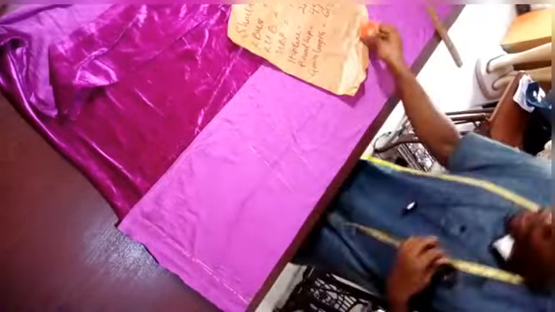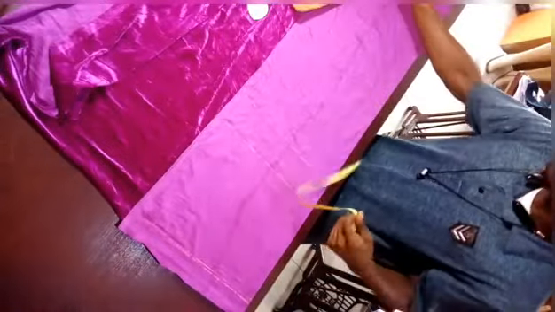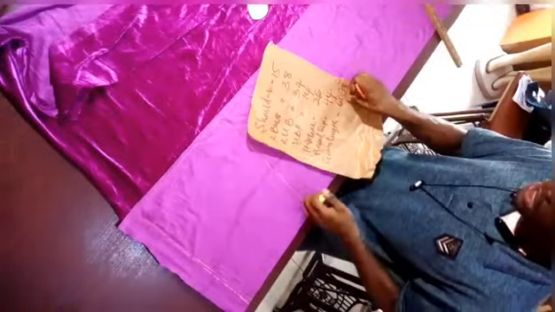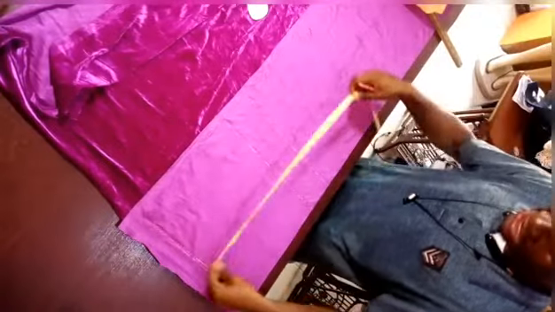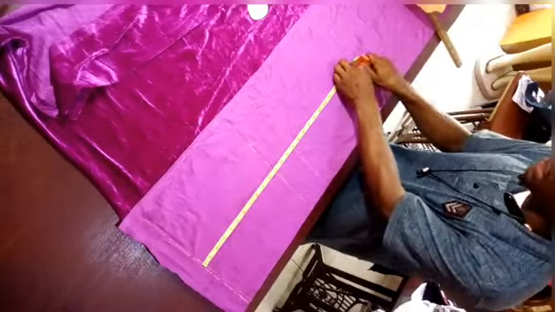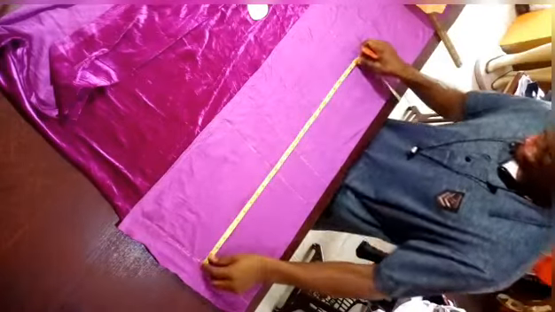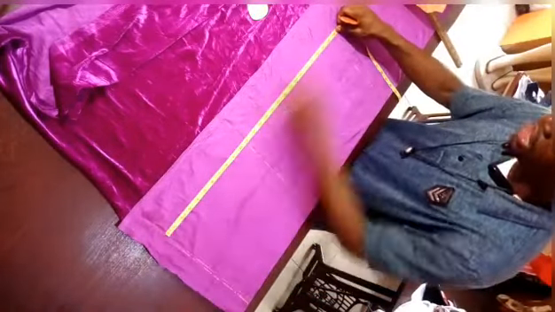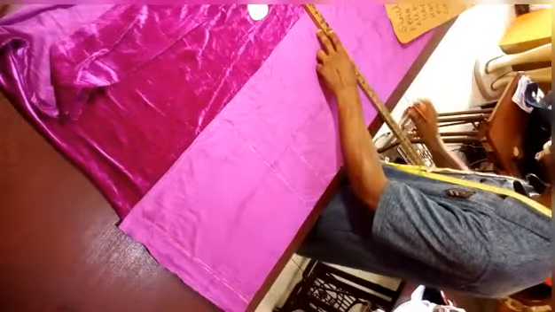Okay, after getting your bust line, next thing is your hip line. Now in this case, the hip line is 26 inches. So from here, you mark out your 26 inches. Make sure you get double markings in order to get a straight line. Then when you mark it out, take your rule and connect.